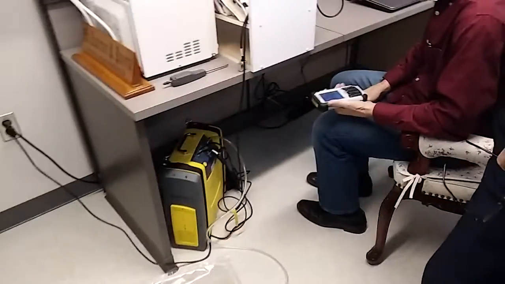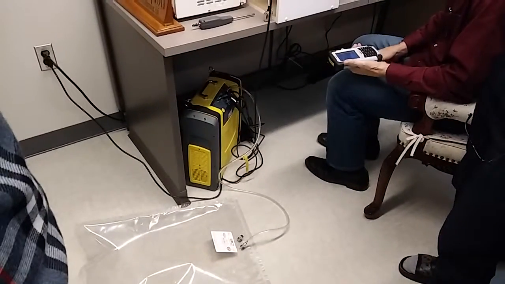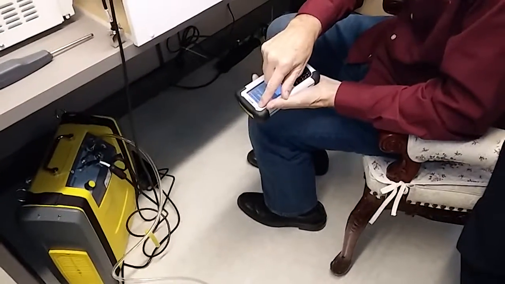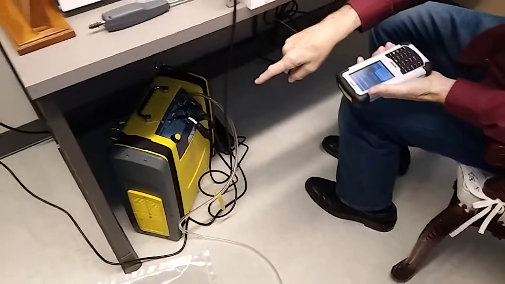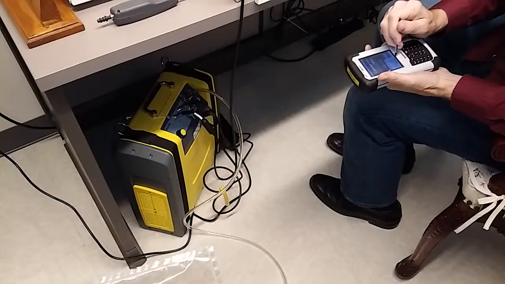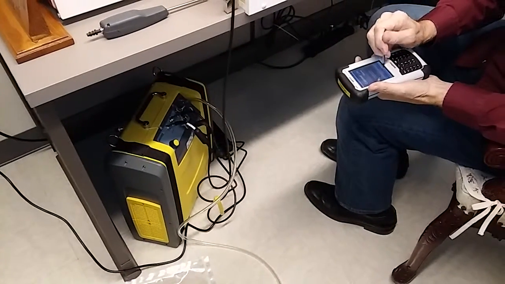PDA. And we're going to do a single point calibration. The PDA, you see the blue light? It's Bluetooth. Okay? And over there, you see the blue light? It's connected by Bluetooth. So now we're just going to do a single zero calibration.